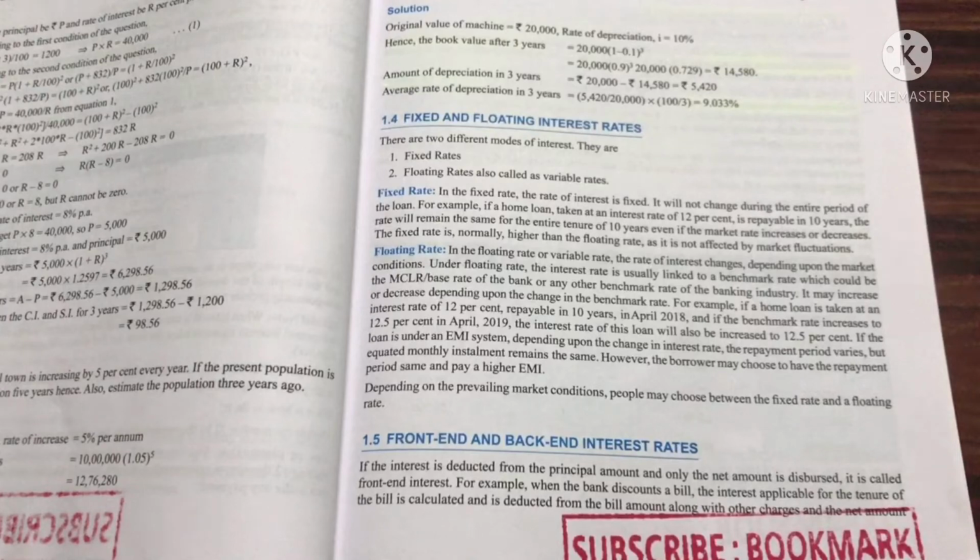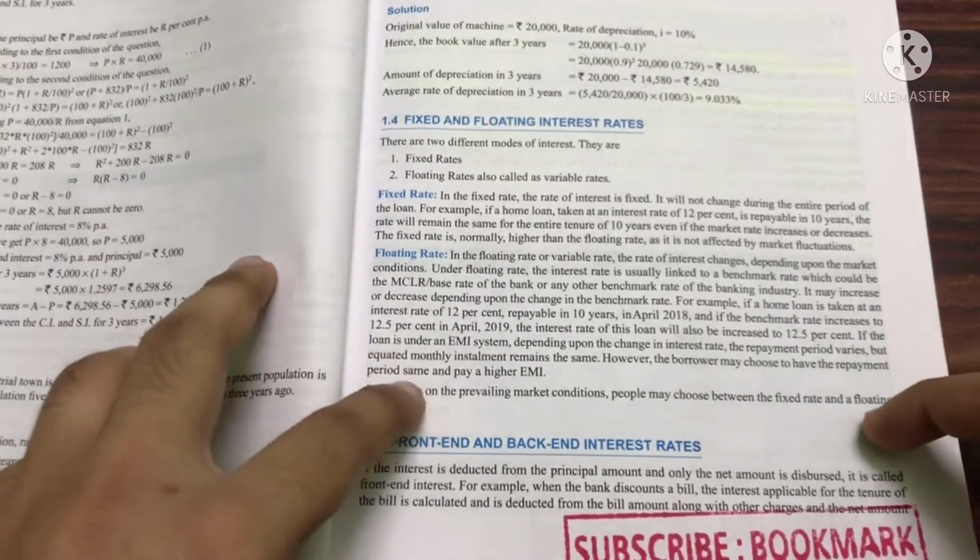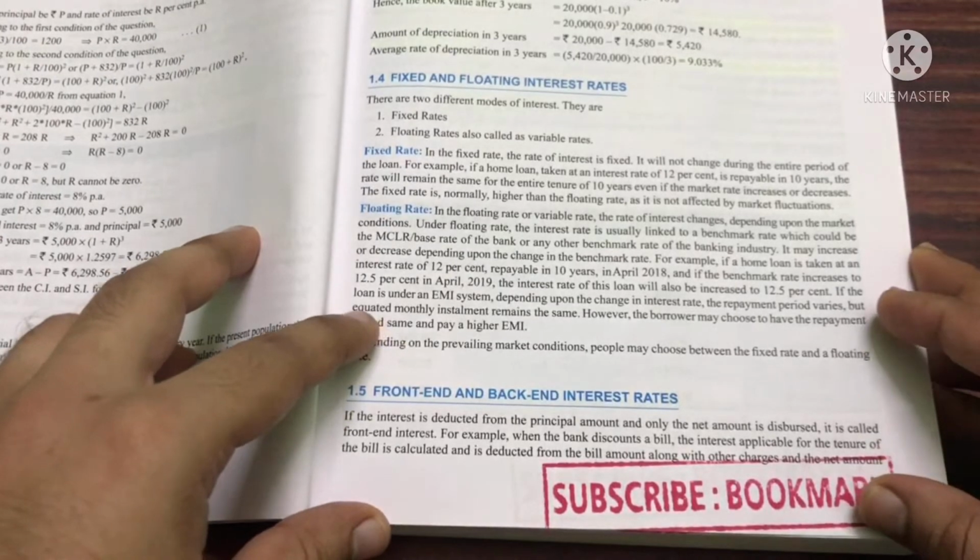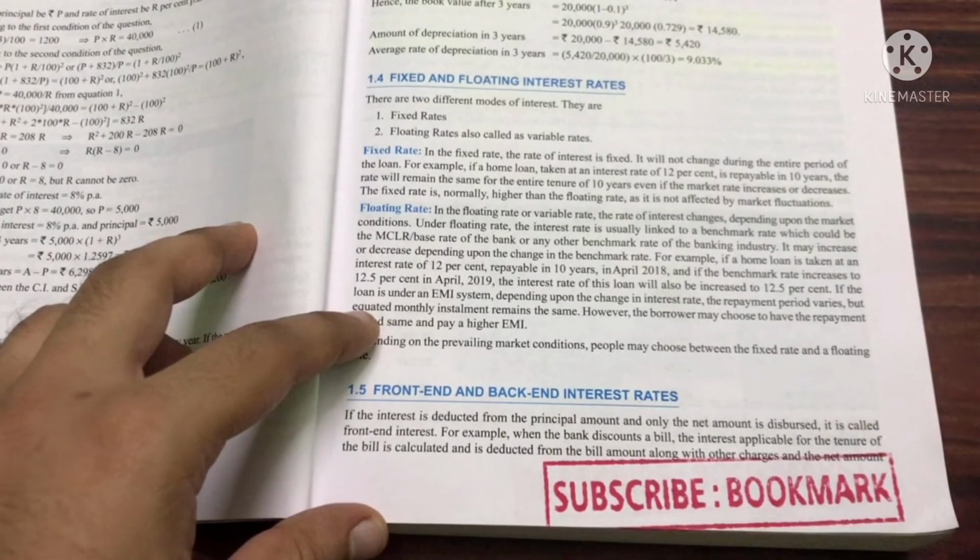Hello guys, in this video we are going to discuss fixed and floating interest rate, then front end and back end interest rate, and then annuity. Last video we saw simple interest and compound interest. This video is a continuation. In general, there are two rates, fixed rate and floating rate.